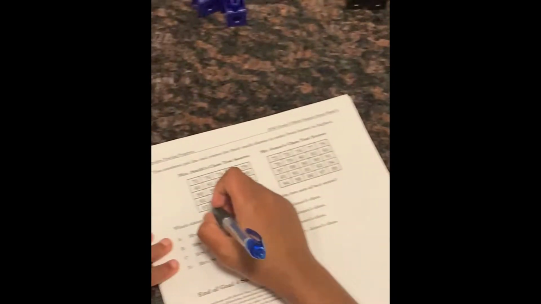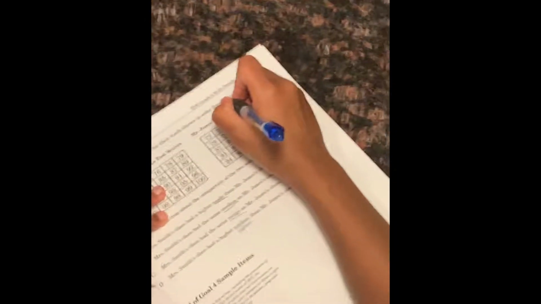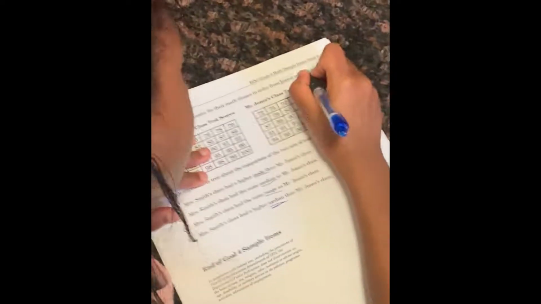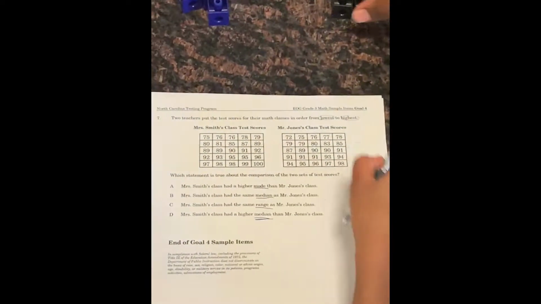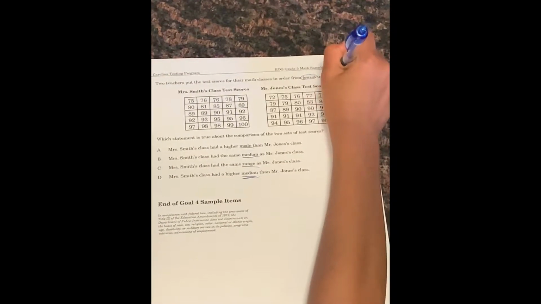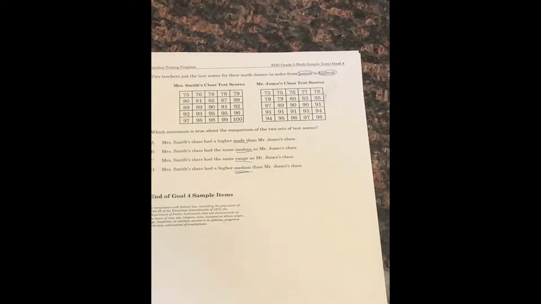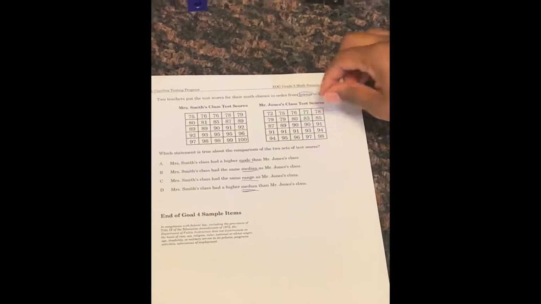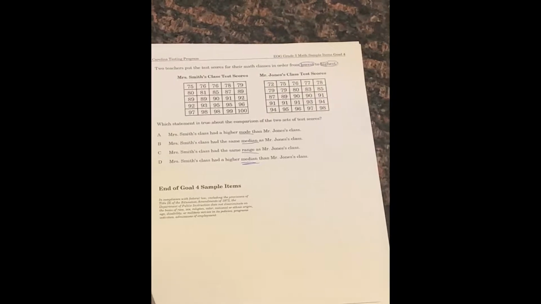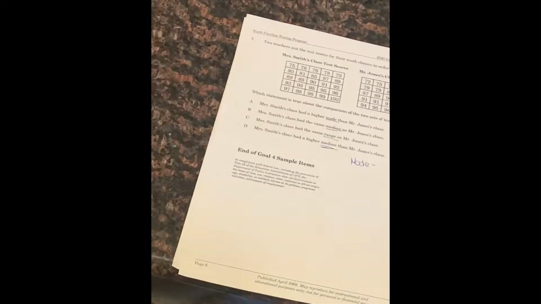So 2 teachers put the test scores for their math classes in order from lowest to highest. So right, that would be important because it's almost like, remember when we were lining these up? I was looking at the stacks and I did the stacks from the shortest stack to the tallest stack. Remember that? So that's pretty much what this is. So yes, that's the relevant piece of information. So first of all, we're going to do mode, median, mean, and range. We said the mode was the number that occurs the most.